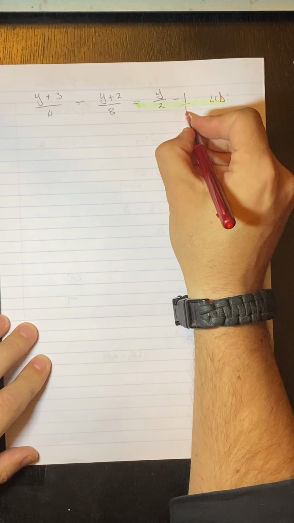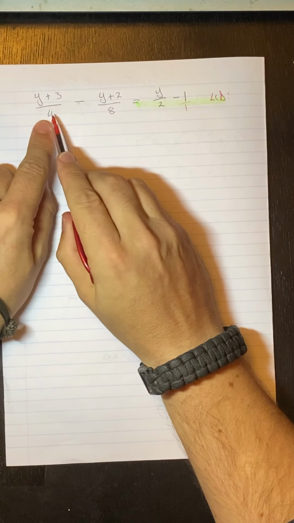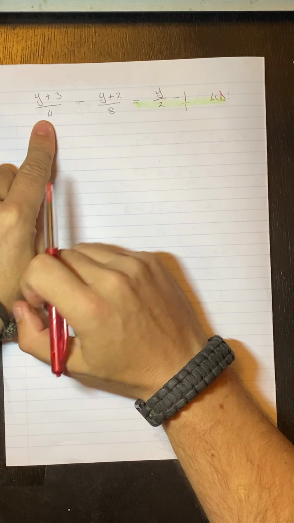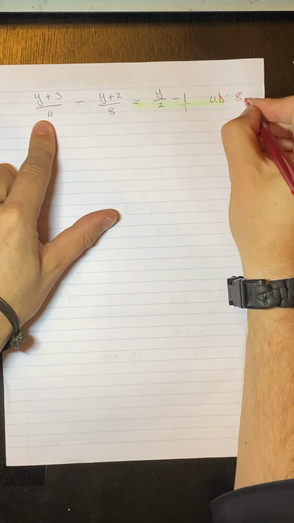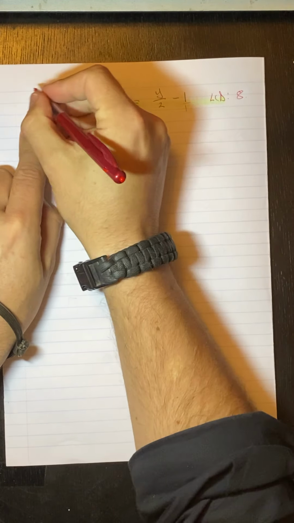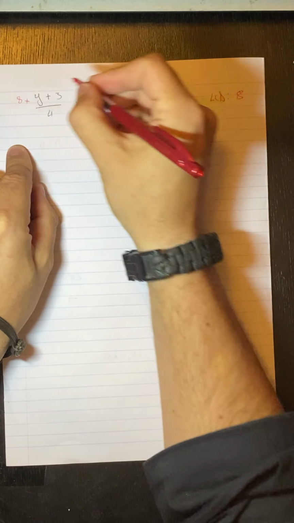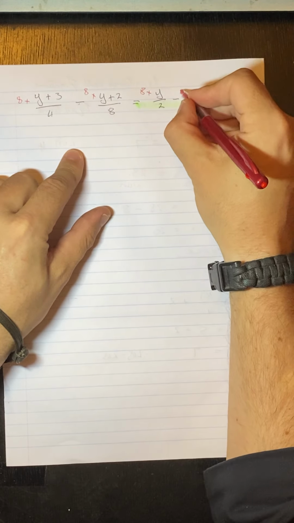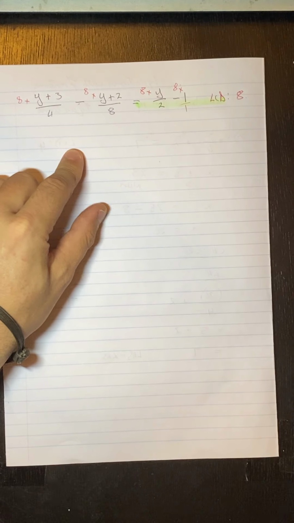This is over an invisible 1. So what is the lowest number that 4, 8, 2, and 1 go into? It is 8. And I'm going to multiply everything by that 8. So multiply this whole thing by 8, multiply this by 8, by 8, and then by 8.